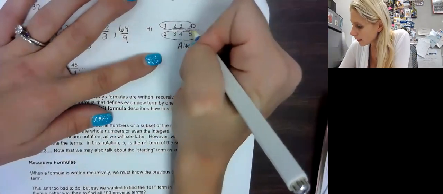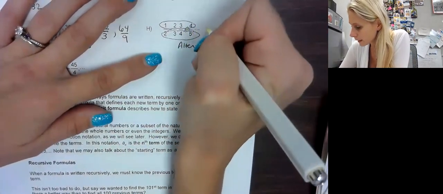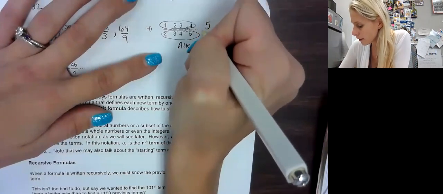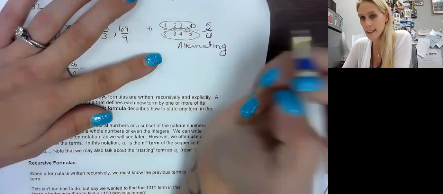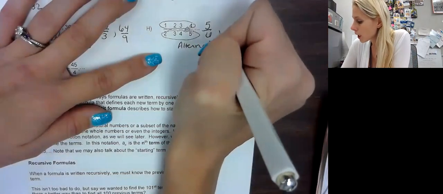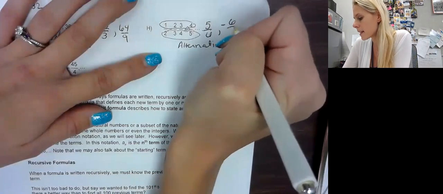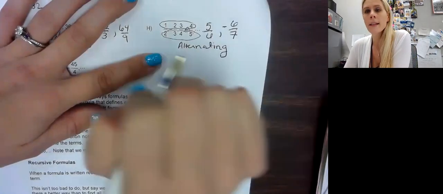So I automatically know, since this is negative, the next one's going to be positive. My numerator is going to be 5, and my denominator is going to be 6. The next term would be a negative, and the numerator is going to be 6, and the denominator is going to be 7.